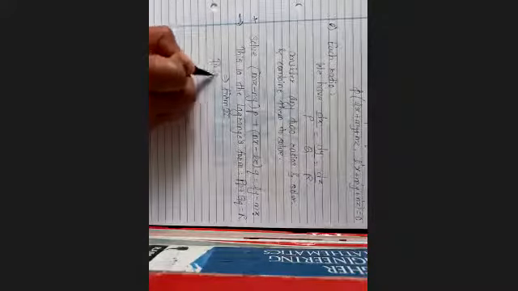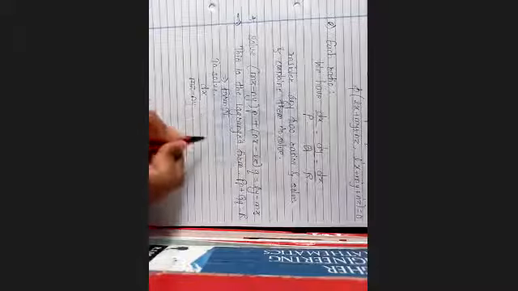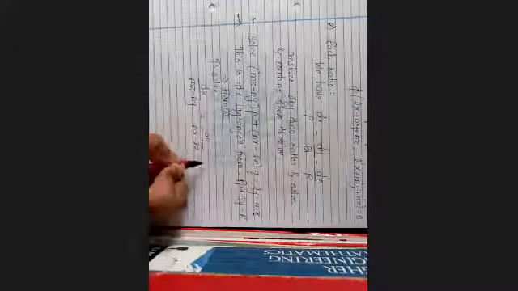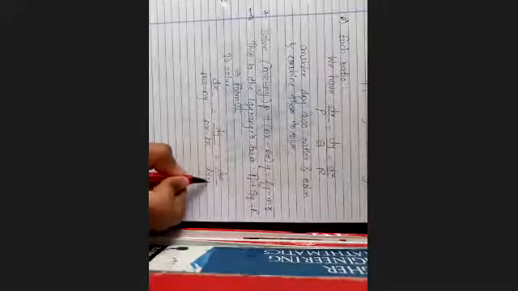So to solve this form, we must write what? dx upon p, dy upon q, dz upon r. This is p, this is q, this is r. So write dx upon p, where p is mz minus ny, is equal to dy upon q, nx minus lz, is equal to dz upon r, where r is ly minus mx.